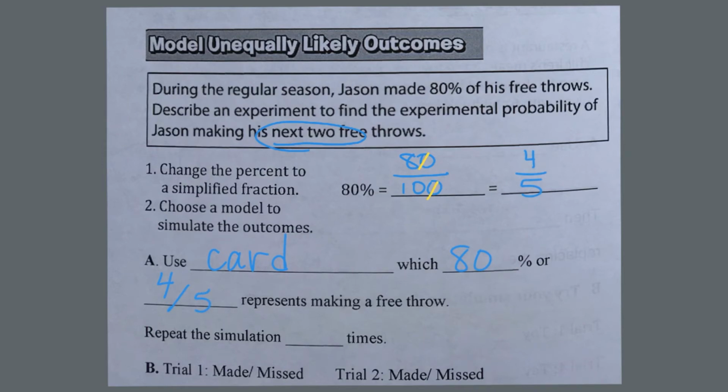And we want to repeat the simulation how many times? So let's come back up here. It says the next 2. So we want to repeat it 2 times. So go ahead, you try it out. Use cards, use a random generator on Google if you need to. And let's see if you come up with the same 2 trials that Raiden and I do.